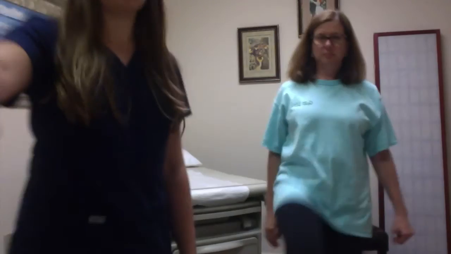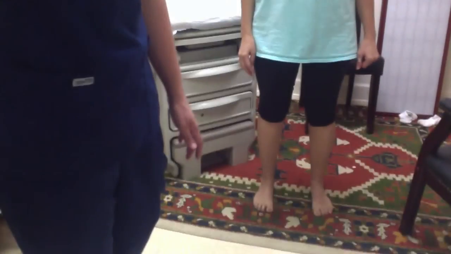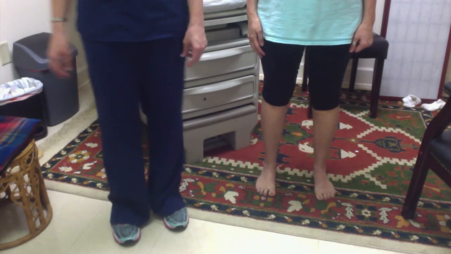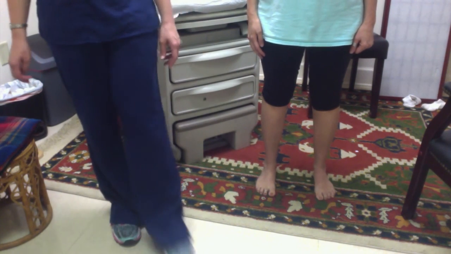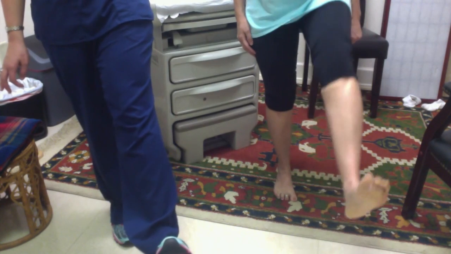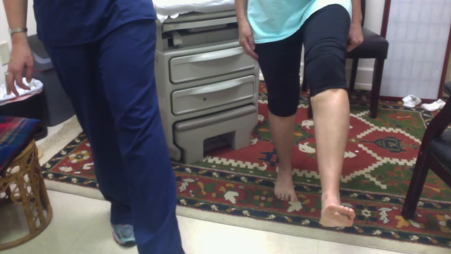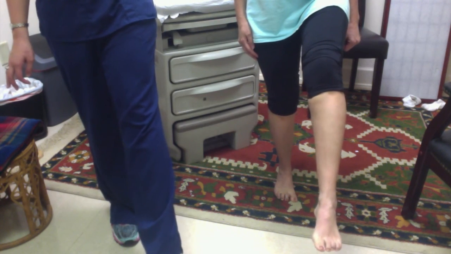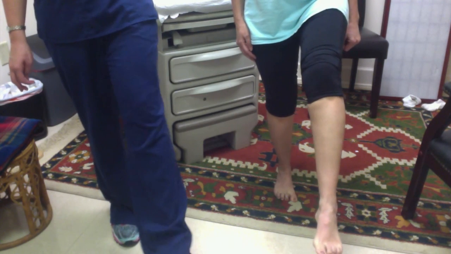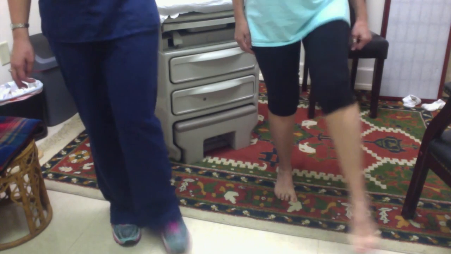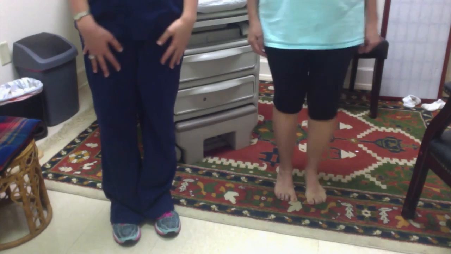Now let's do our ankles and our feet. There we go. Put them under there. We're going to do dorsiflexion, so we're going to point our foot towards the ceiling. And you would allow your patient to hold on to something as well. Plantarflexion, point your foot toward the floor. Inversion, bend your heel inward. And eversion, bend your heel outward. You would do that on both sides.